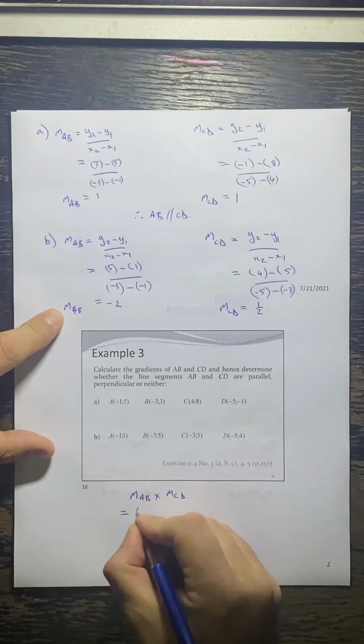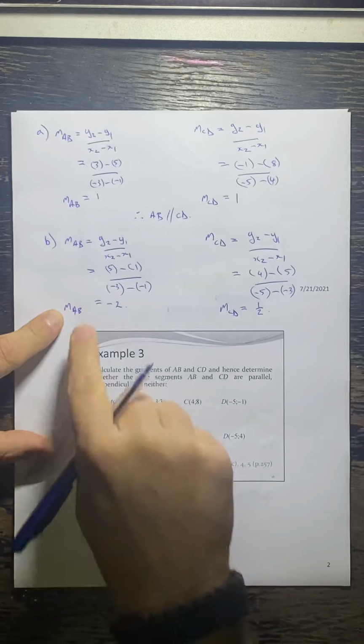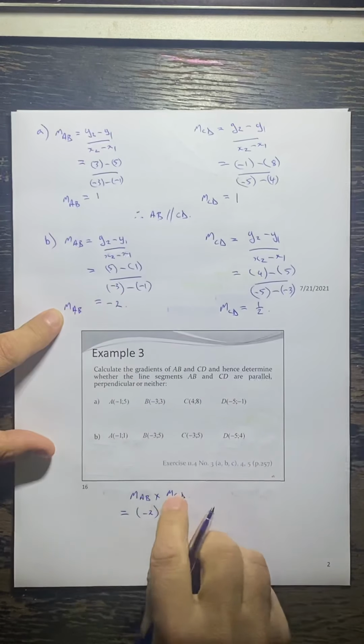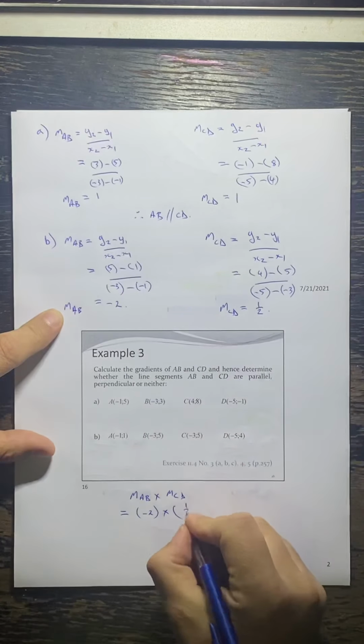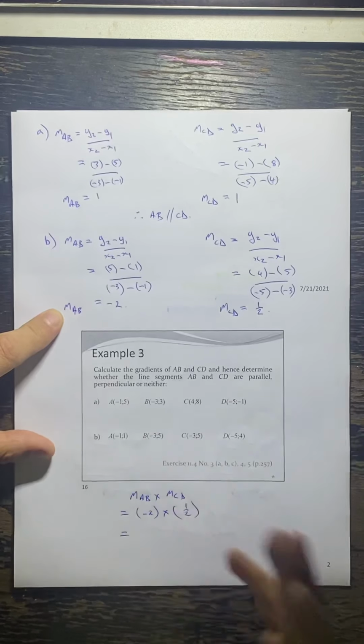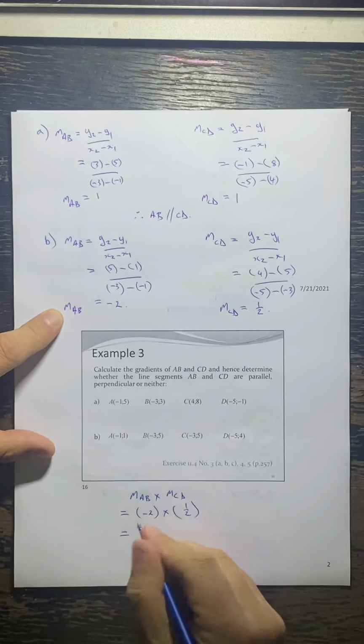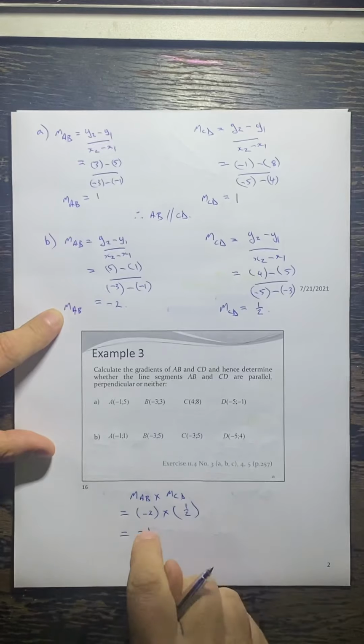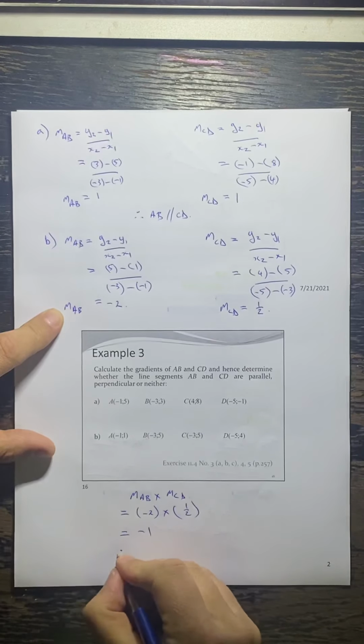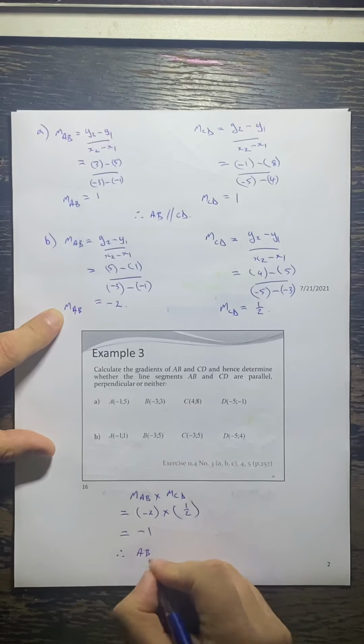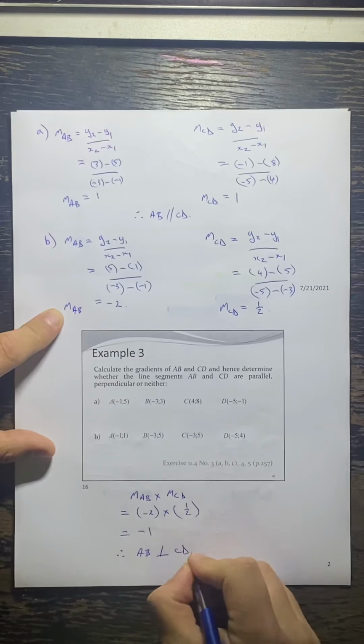So we get here -2, because that's the gradient of AB, multiplied by the gradient of CD, which is a half. And this you can just calculate, guys. -2 times a half is -1. Now, because this is equal to -1, therefore AB is perpendicular to CD.